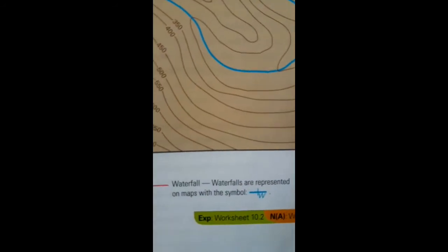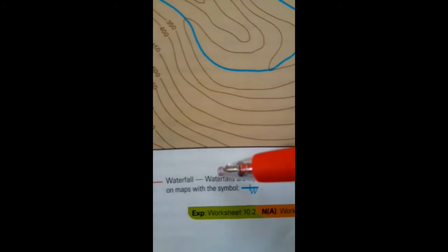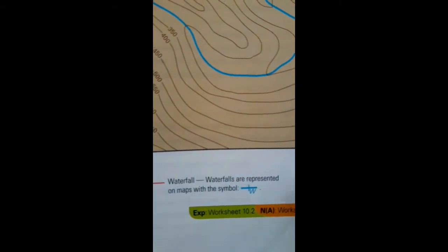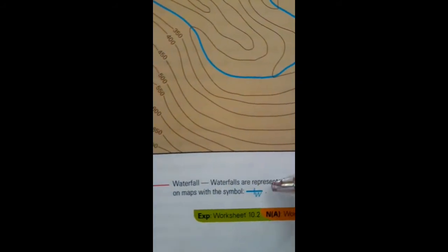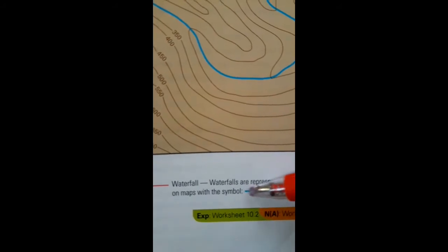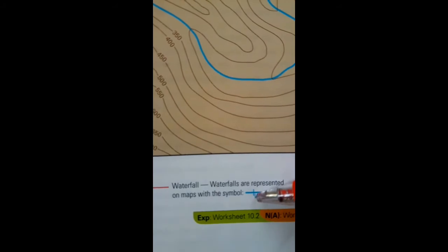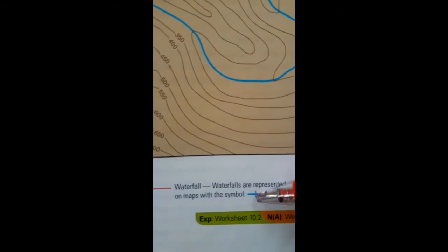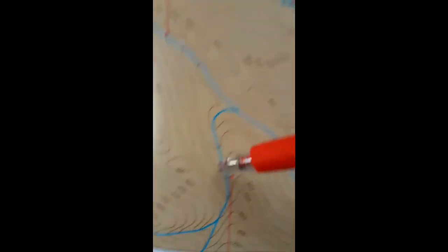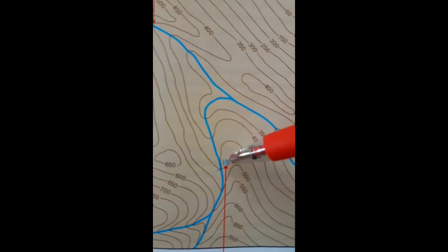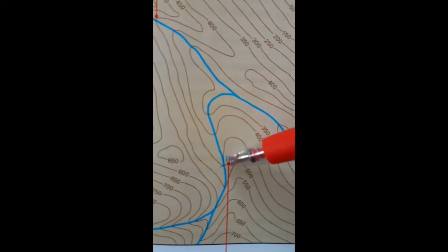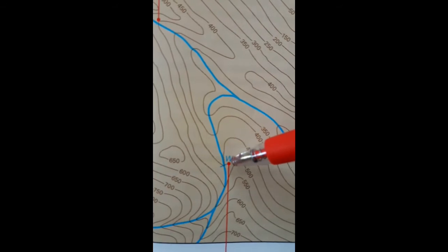Next feature is waterfall. Here, waterfalls are represented on maps with a symbol. First, there is a horizontal line and then a W letter. All right, like this one here. This is waterfalls.